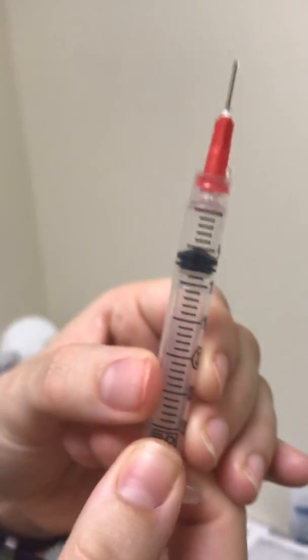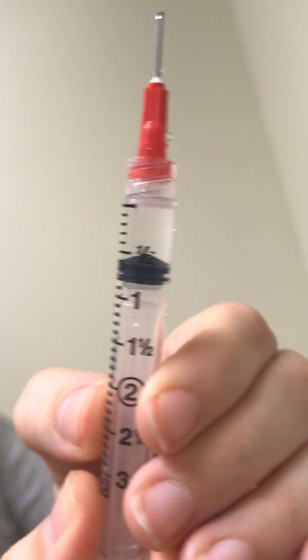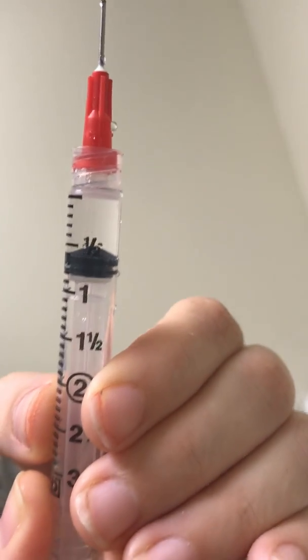Does it work from the side? Like, I think it showed it. Yeah, that did. It did? Mm-hmm. Okay.